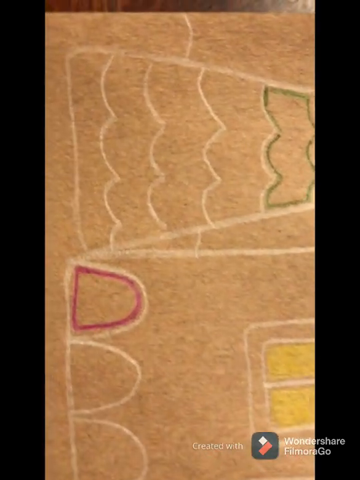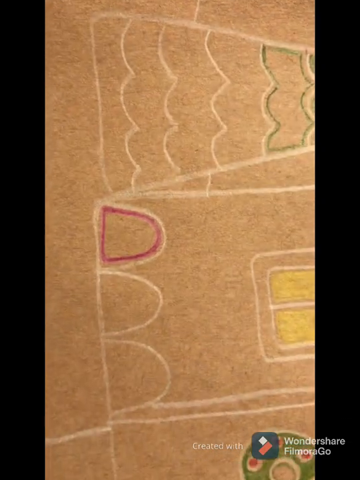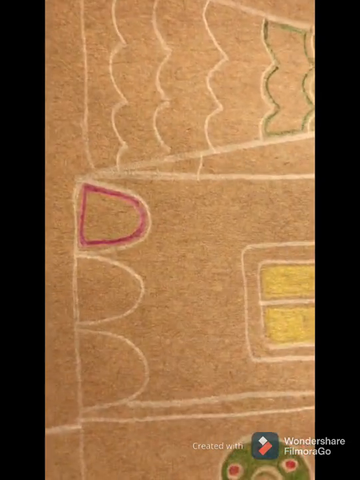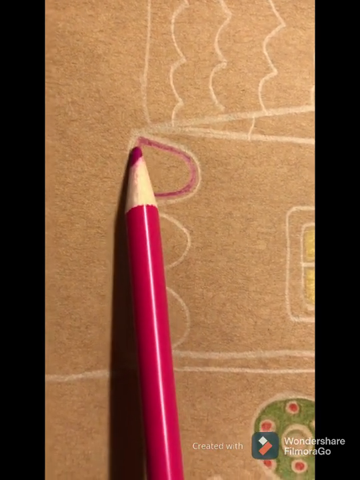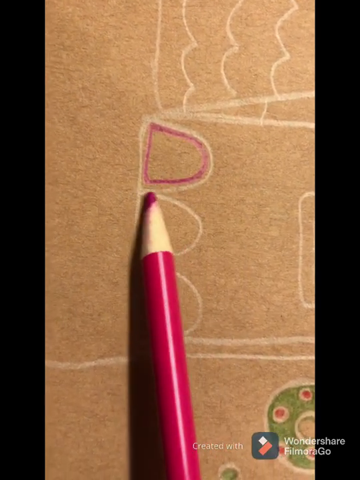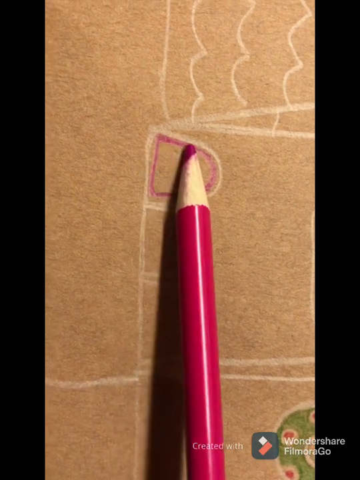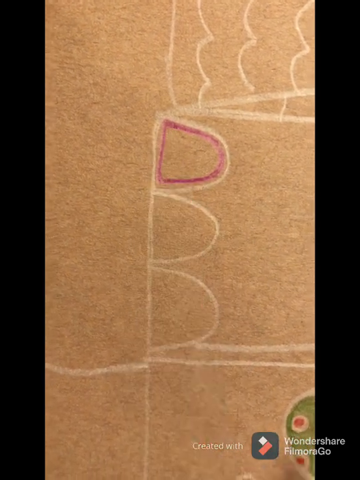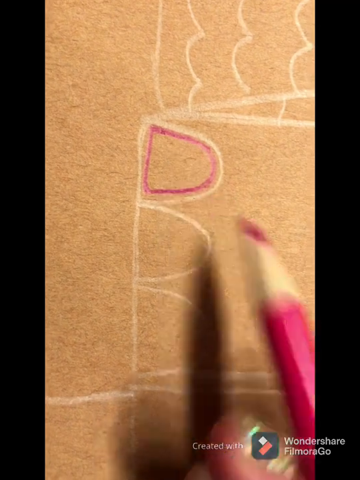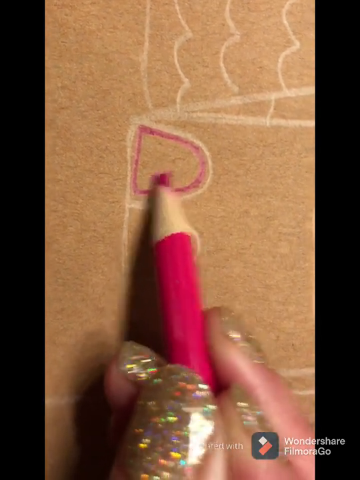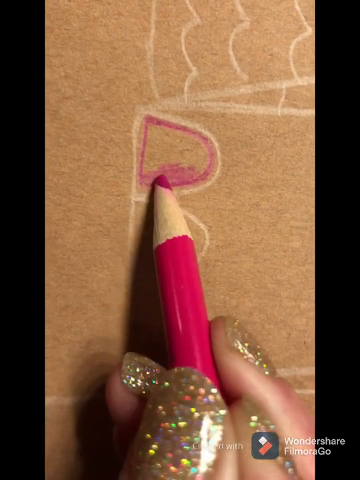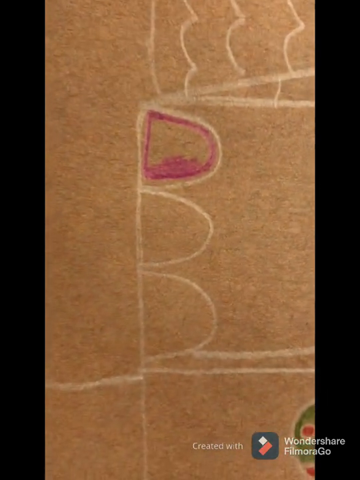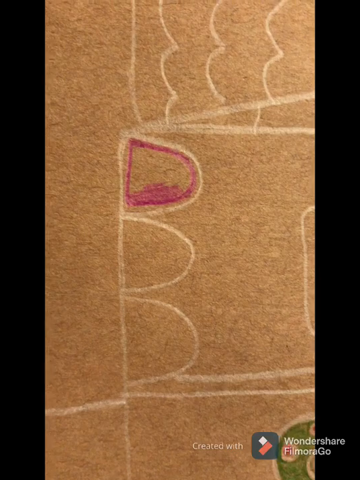Okay, so I want to give you a little tip when you're coloring in your gingerbread houses. You want to outline the shape first on the inside of the white. So the white is like your frosting area. So outline the inside of your shape first and then go ahead and color it in. That way you don't go over your white when you start to color. So you want to make sure you do that. So again, outline the inside first.